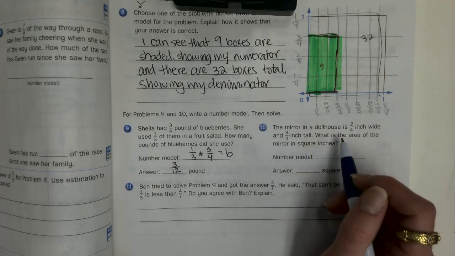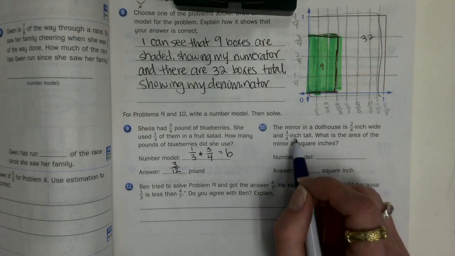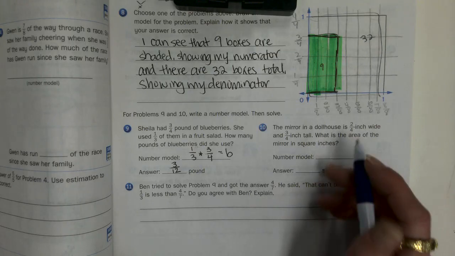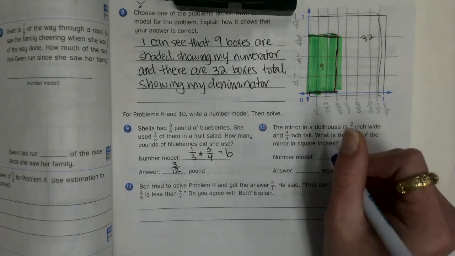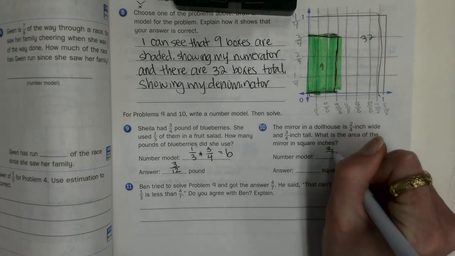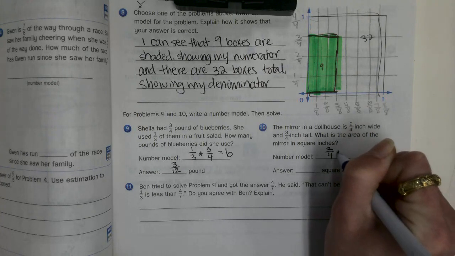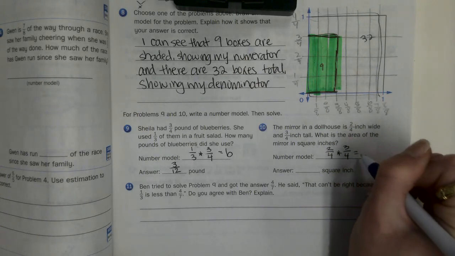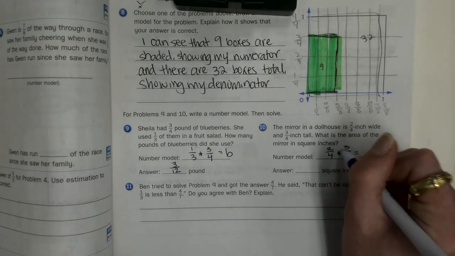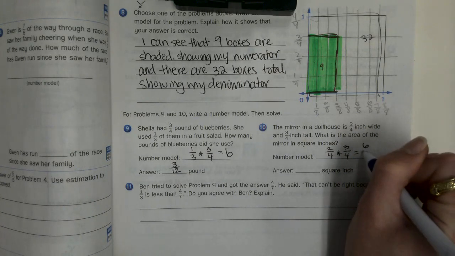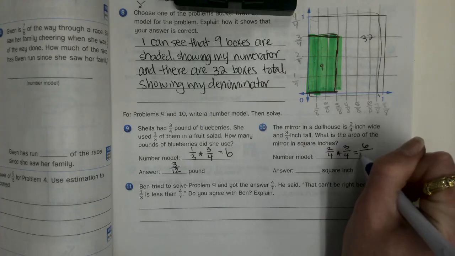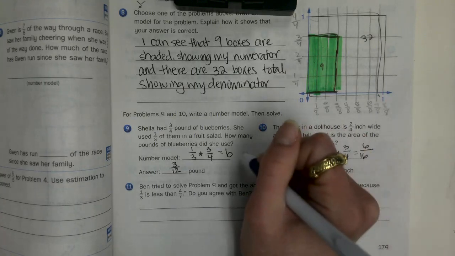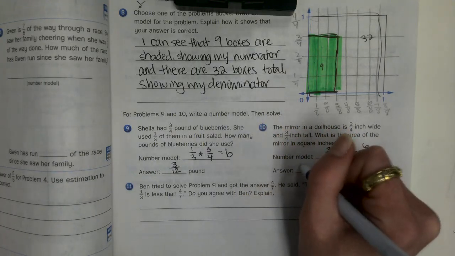Okay, the mirror in a dollhouse is 2/4 inch wide and 3/4 inch tall. What is the area of the mirror in square inches? So I've got 2/4 times 3/4. It's going to get me 2 times 3 is 6. 4 times 4 is 16. I've got 6/16 square inch.